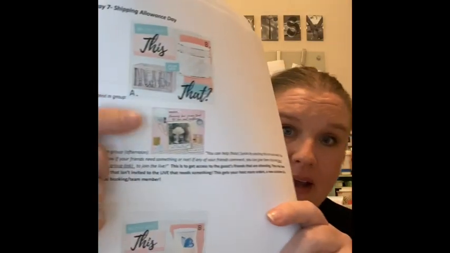Then later that day, I post a graphic like this, and I will post and type with this graphic and say something like, hey, you can help Sylvia by posting this picture to your Facebook wall. You never know if your friends may need something. If any of your friends comment on this image, send them this link to join the live.